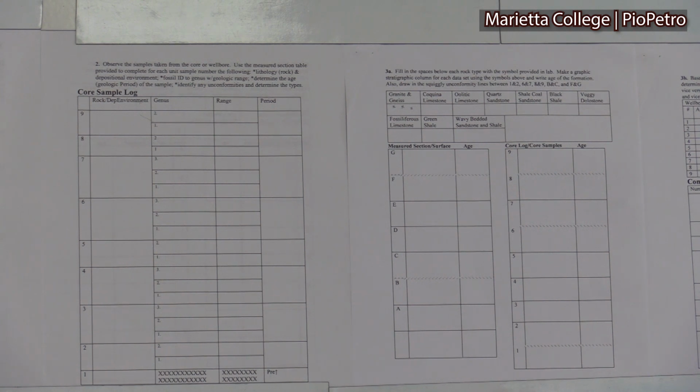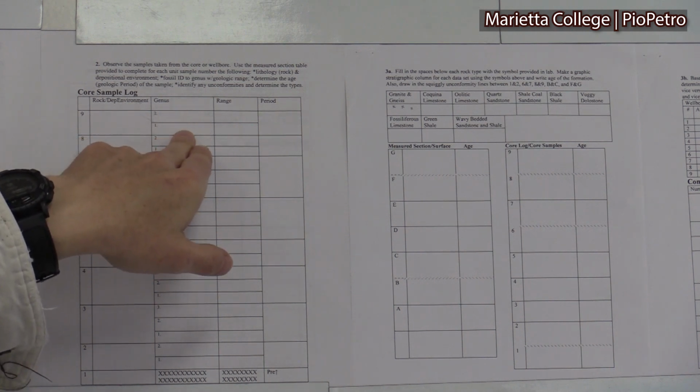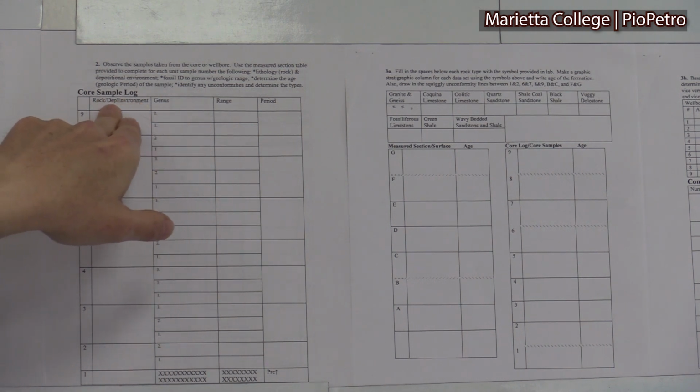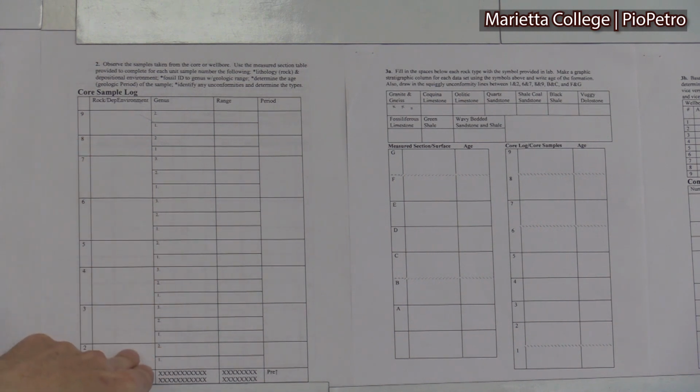Now at the very tippy top, layer 9 will have the youngest rocks, the youngest rocks that are encountered in the wellbore. You're going to do the same thing by figuring out what the rock type is, what the genus was. Don't worry about what the depositional environment was. I forgot that that was there. All we're interested in right now is what the rock type is.